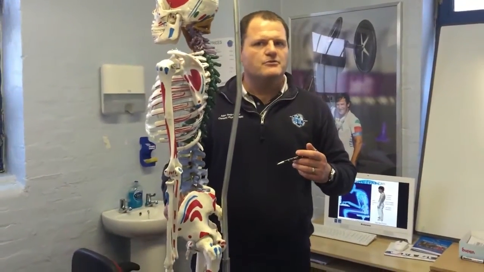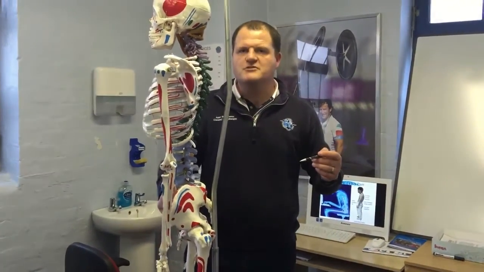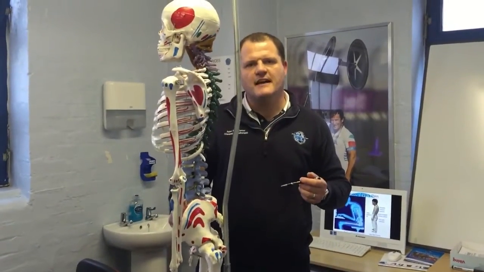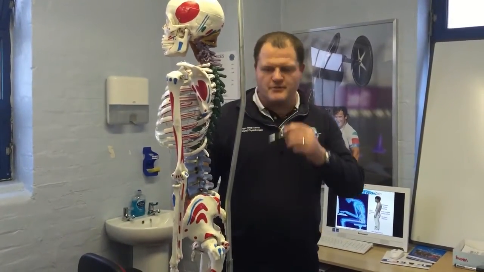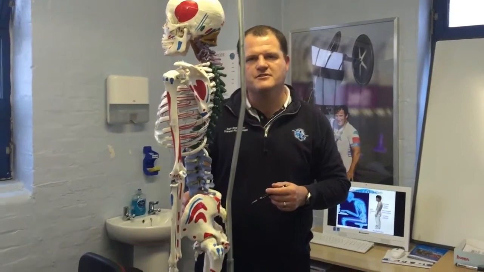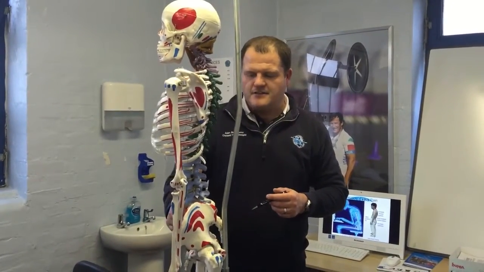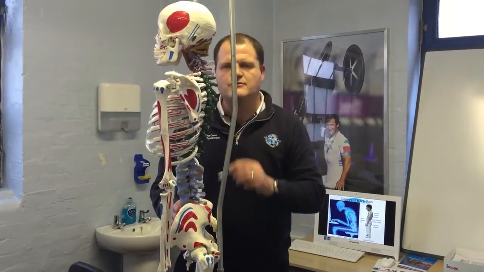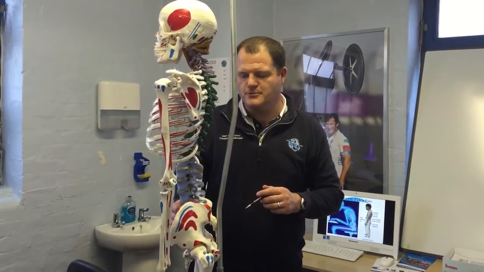When mankind stood up on two legs, if you think most animals are on four legs, mankind is up on two legs. As soon as we did that, we put compression and compressive forces down through the spine. And to compensate for that compression, we've got these natural curves that help with shock absorption.